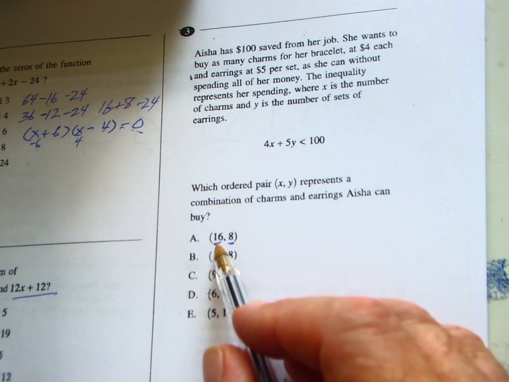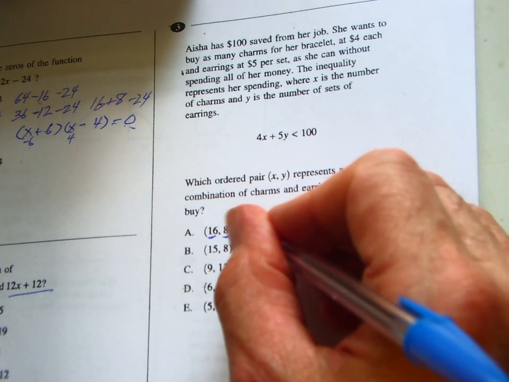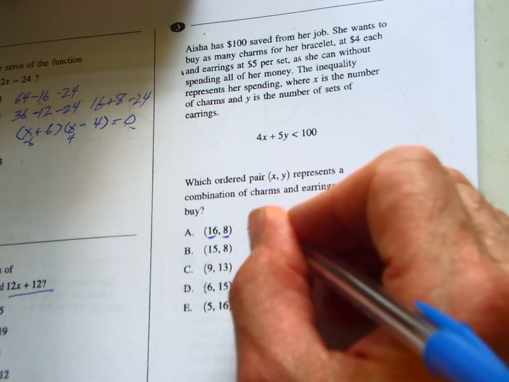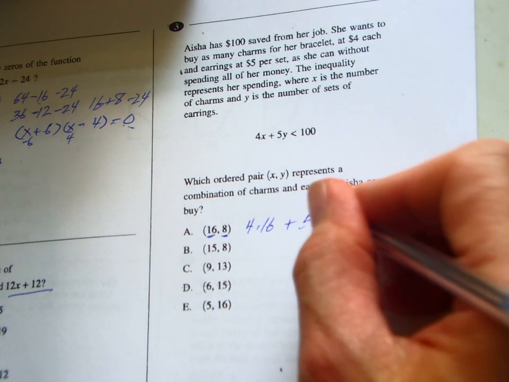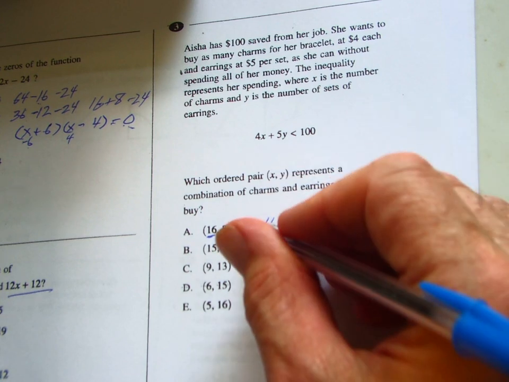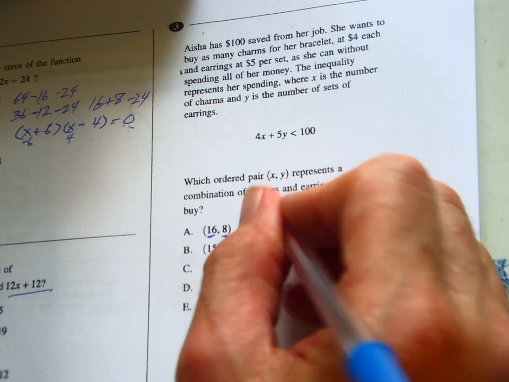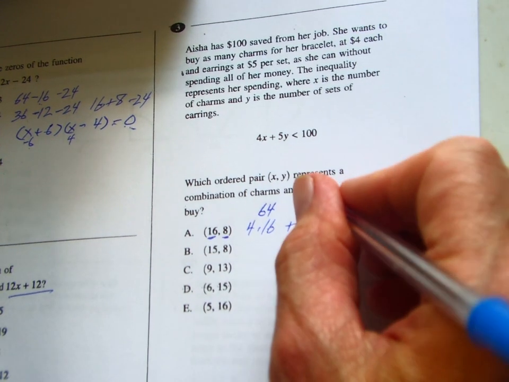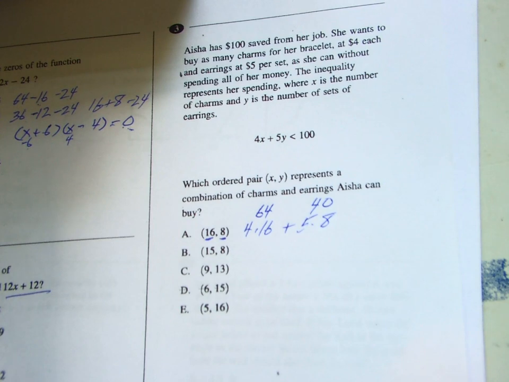So, for example, this one's 16 charms. You want $4 times 16 charms plus $5 times 8 earrings. Well, 4 times 16 is 64. If you put that in the calculator, 5 times 8 is 40. 40 plus 64 is 104.